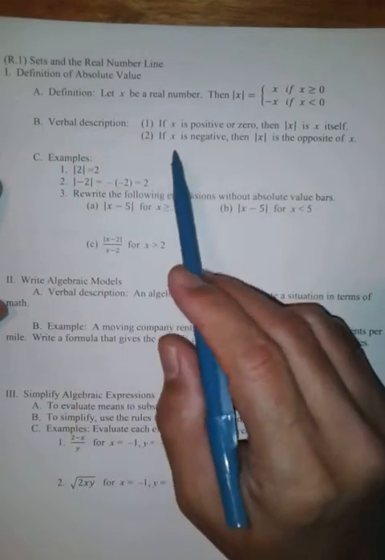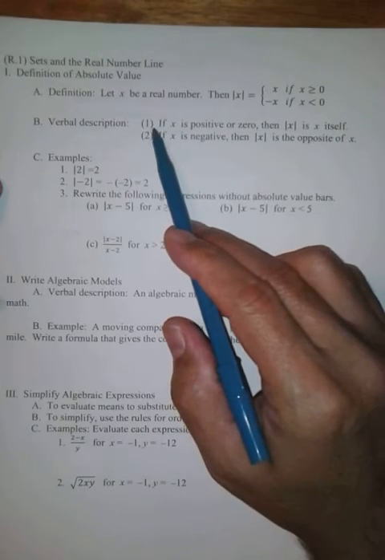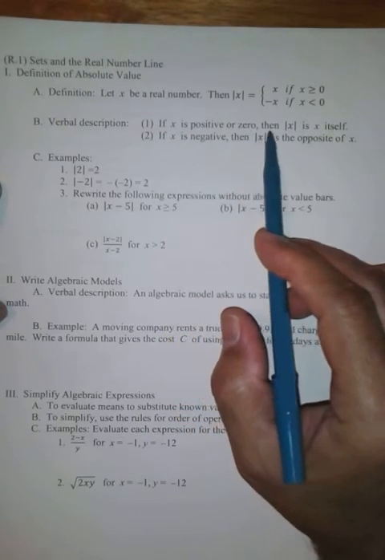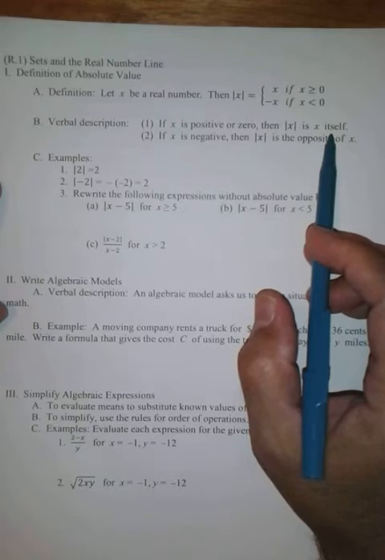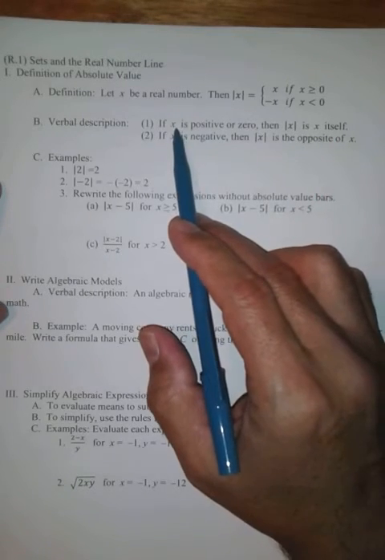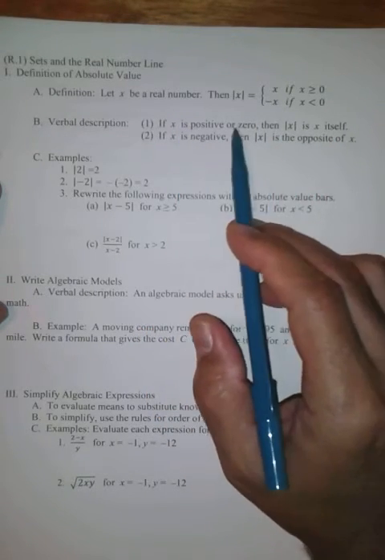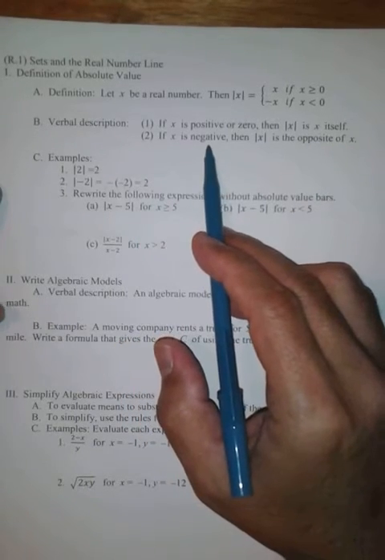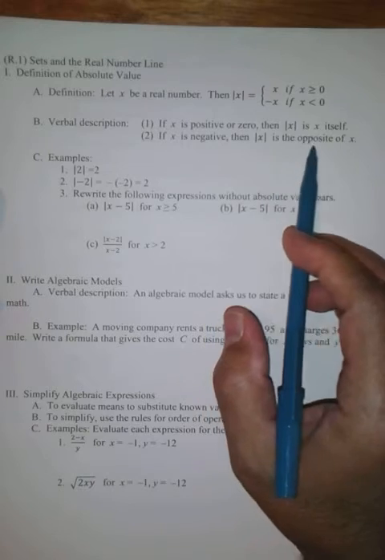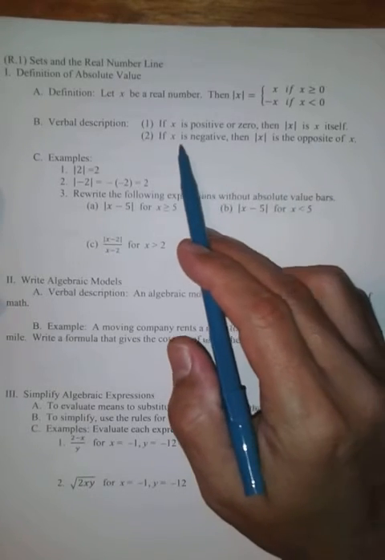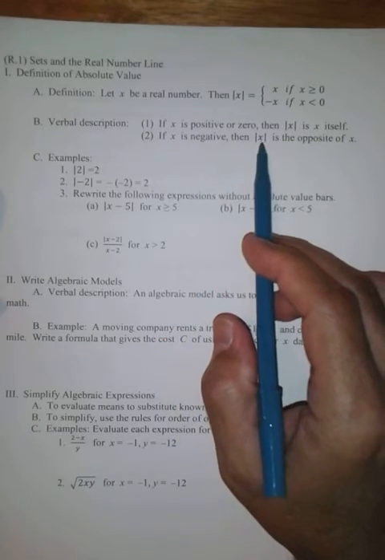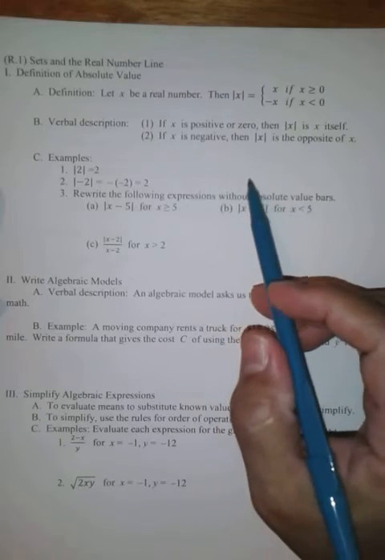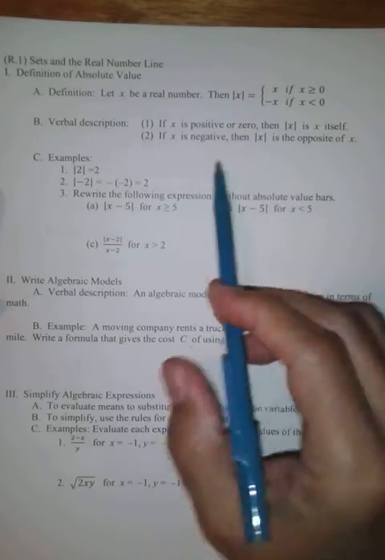Letter B gives us a verbal description, and it says, number 1, if x is positive or 0, then the absolute value of x is x itself. As in, if x is 5, then the absolute value of 5 is just 5 itself. Number 2 says, if x is negative, then the absolute value of x is the opposite of x. As in, if x is negative 3, then the absolute value of negative 3 is the opposite of negative 3, which is 3. All right.